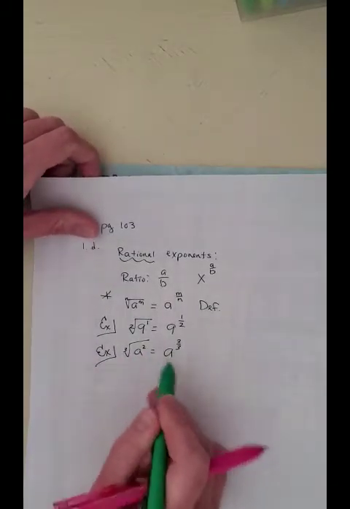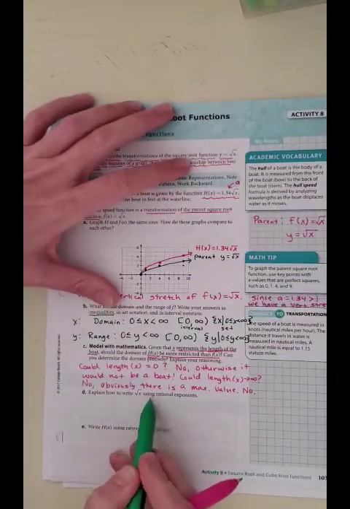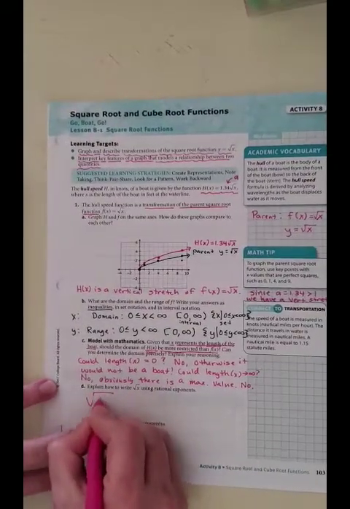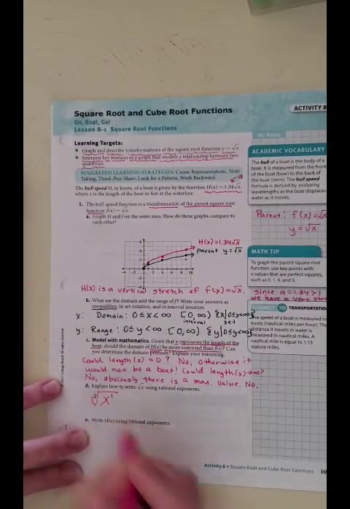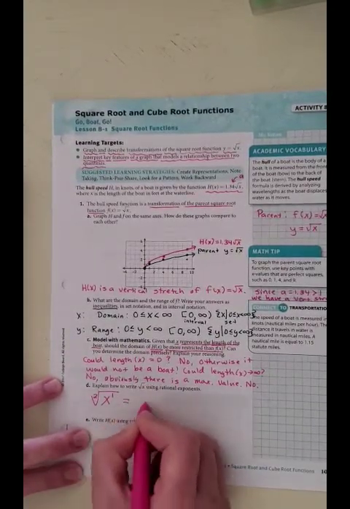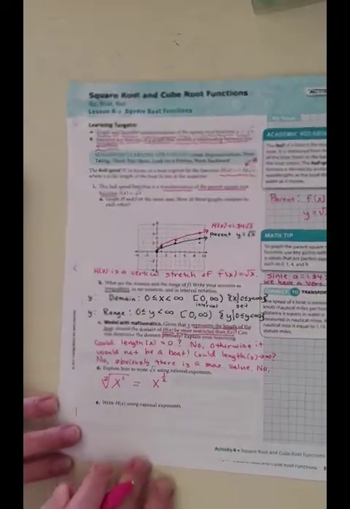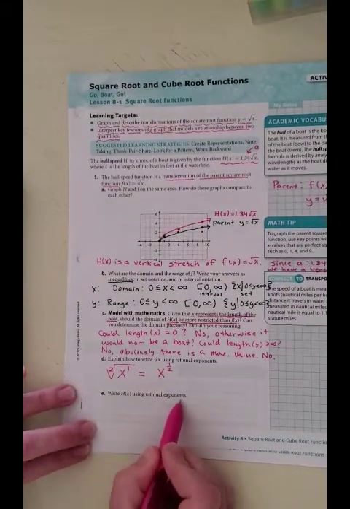All right, so using these properties, we're going to go back and look at how to write square root x using rational exponents. So the square root of x, the exponent here is a 1, and the index is a 2. So we would rewrite this as x to the 1/2 power. And it says to write h of x using rational exponents.